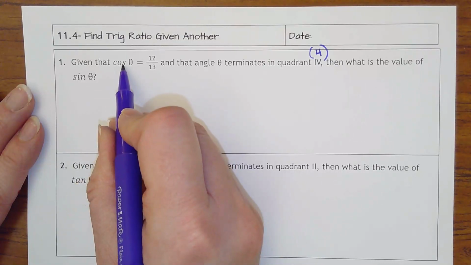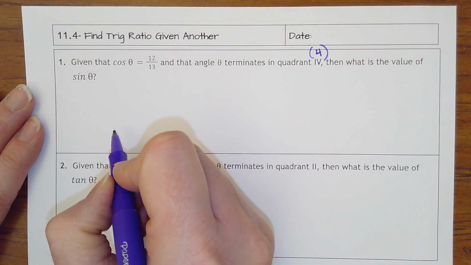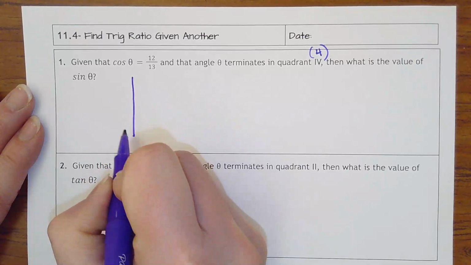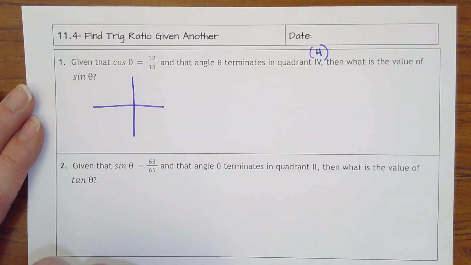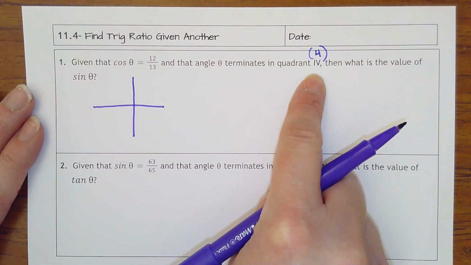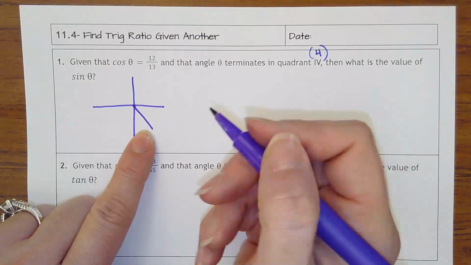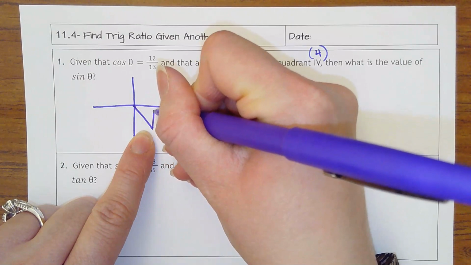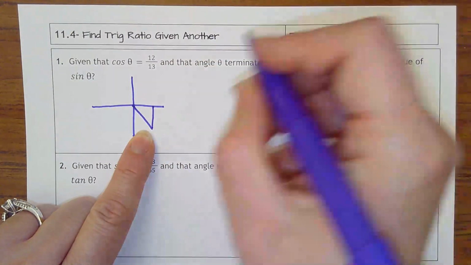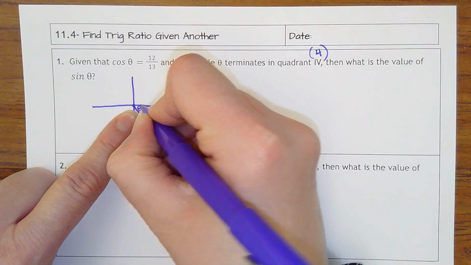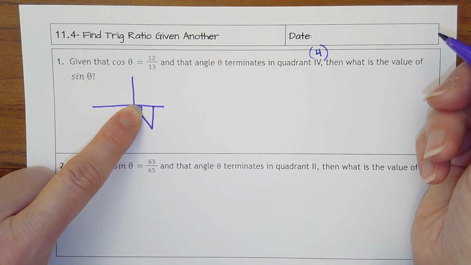So we have a cosine ratio. We need to find the sine ratio. What I like to do is still draw my axes to make my coordinate plane. Draw an angle in the quadrant they tell me. So angle 4, anywhere in this quadrant, draw a diagonal line, and then draw its leg going up to the x-axis. Know that the angle in question is here formed with the x-axis.